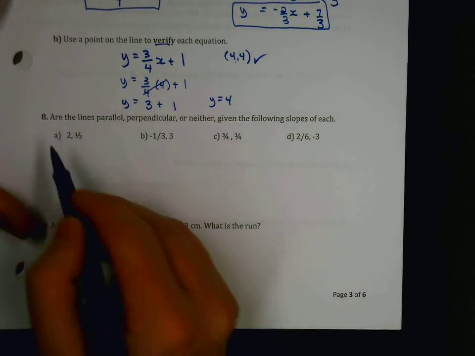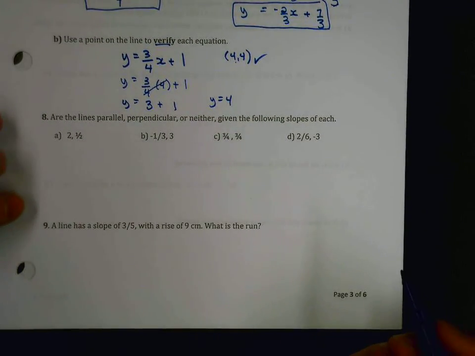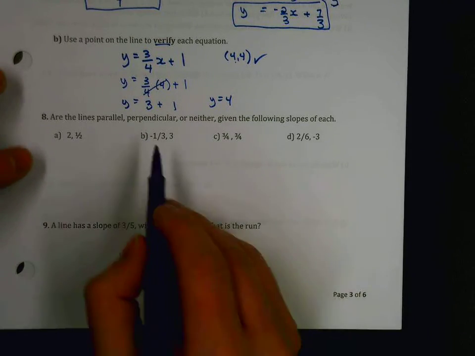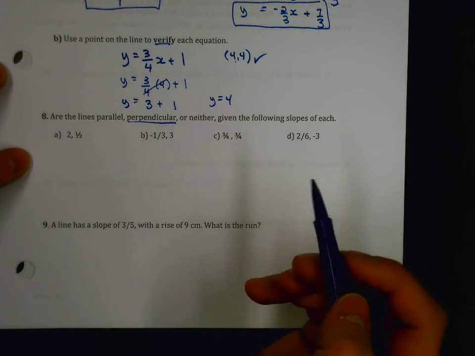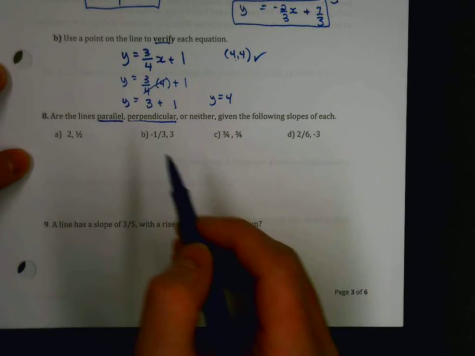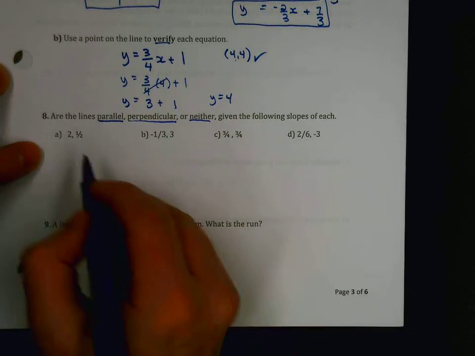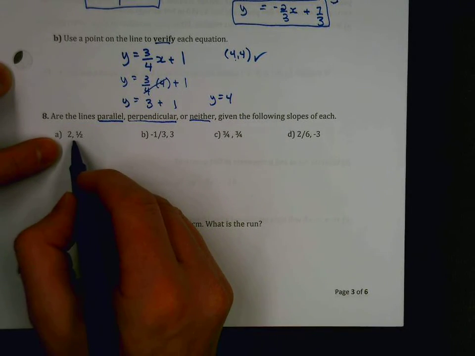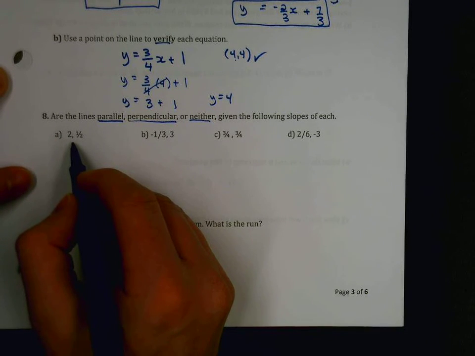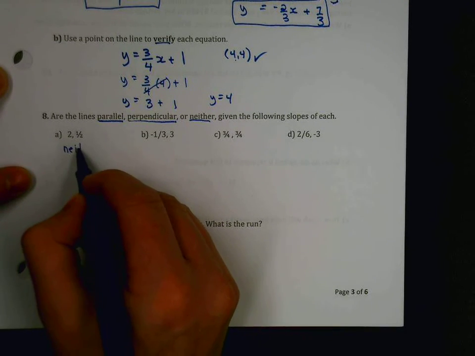For number 8, it's asking if the lines are parallel, perpendicular, or neither. Remember that they need to be a negative reciprocal for perpendicular, the same for parallel, and anything else for neither. These are flipped, so they are reciprocals, but the signs don't change, so this would be a neither.